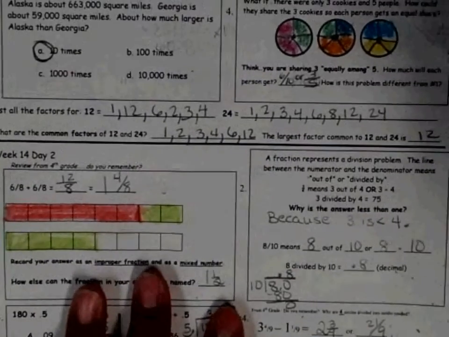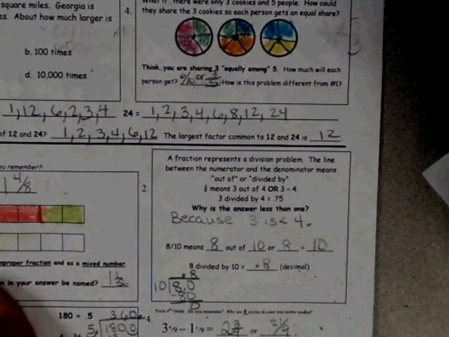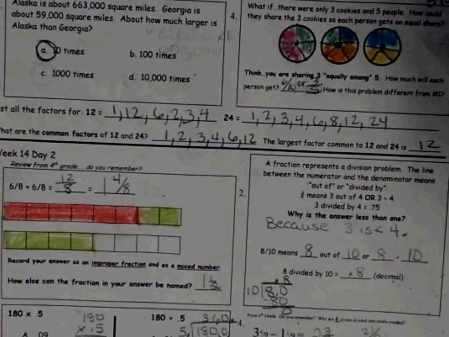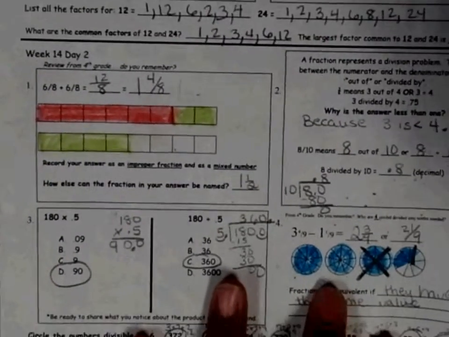All right, list the factors for 12. 1, 12, 6, 2, 3, and 4. And the factors for 24. 1, 2, 3, 4, 6, 8, 12, and 24. Common factors are 12 and 24. Largest common factor is 12.